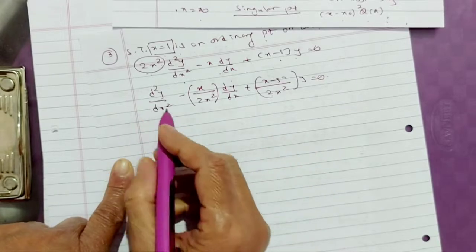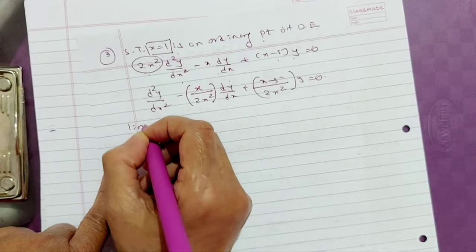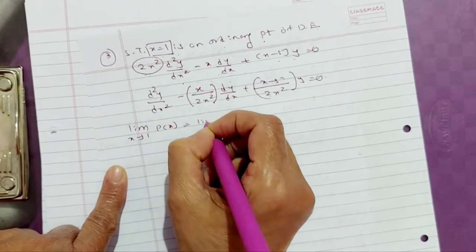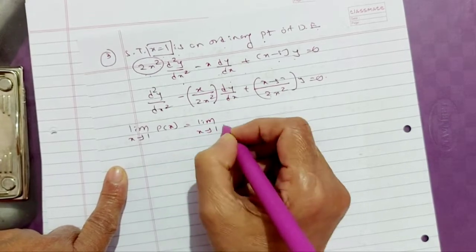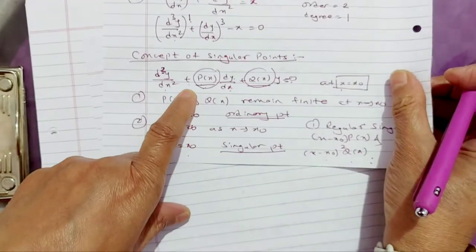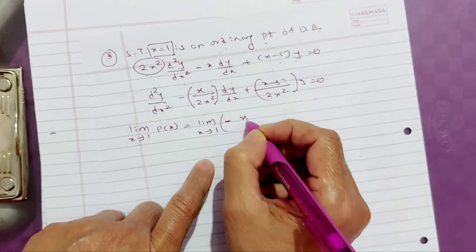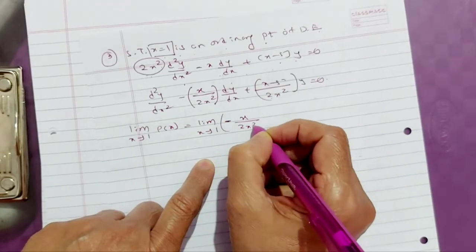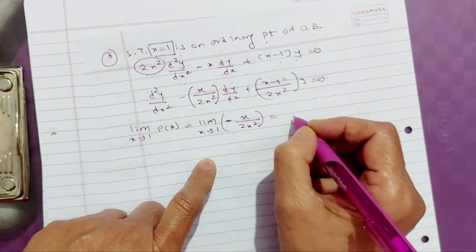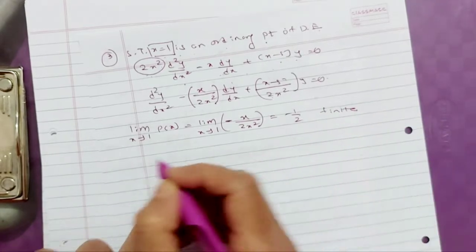Now I need to check at the x is equal to 1 point. So we can say limit x tends to 1 of p(x) will be limit x tends to 1 of minus x divided by 2x². Usually I have a plus sign in the equation, so p(x) has got a minus sign over here. So this is 1 by 1 squared, and the answer will be minus 1 by 2, which is finite.